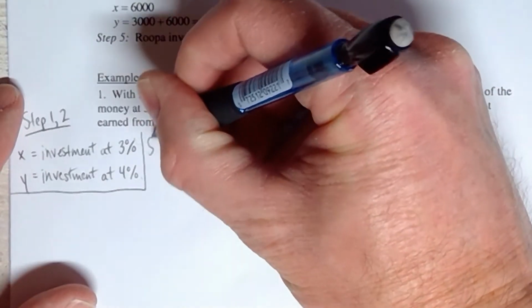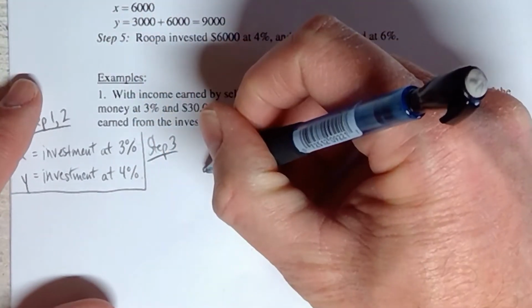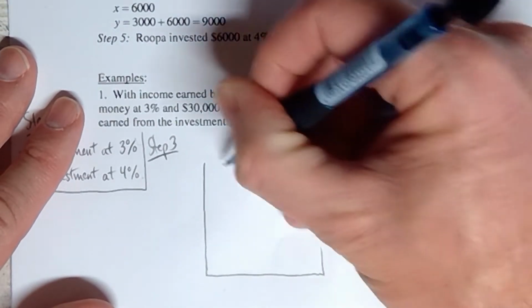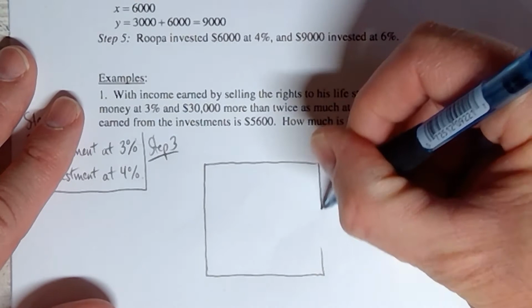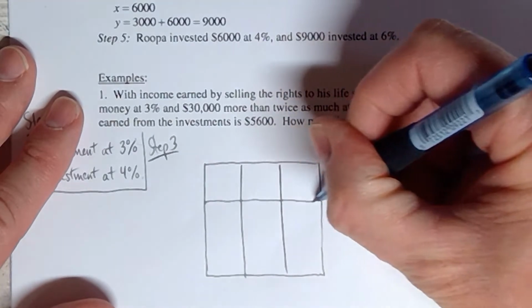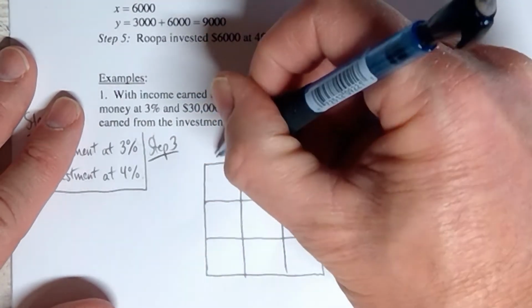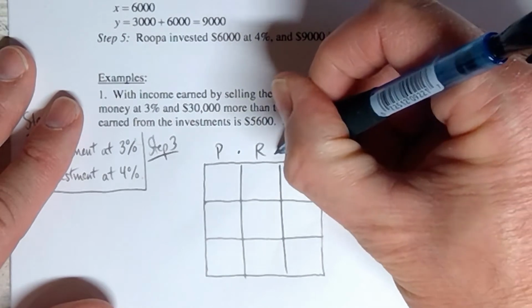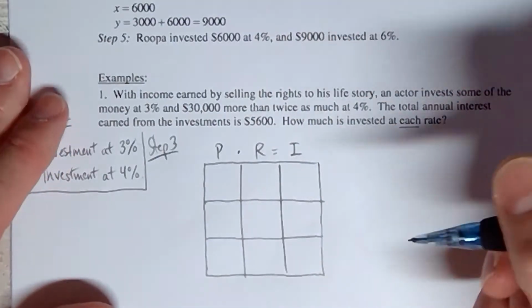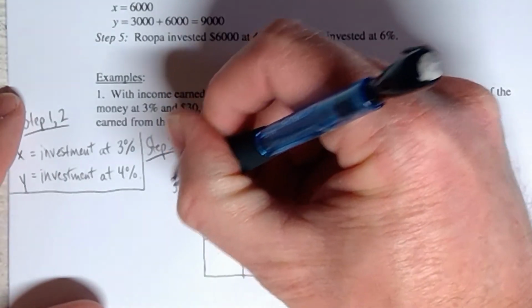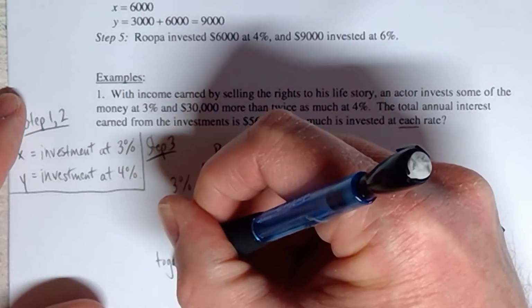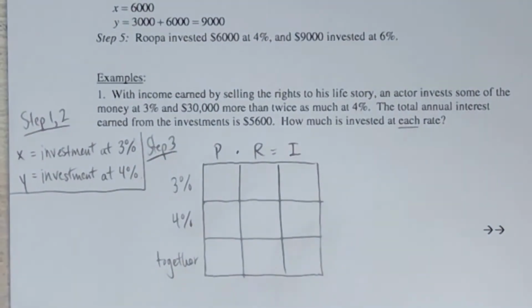Okay, step 3 is what? Step 3 is when we do that box thing, and just like in the sample problem up above here on the worksheet, you're going to want to have 3 rows and 3 columns. 3 columns because we have a 3-part formula, P, R, and I, like that. And then 3 rows because, again, we have 2 types of investments, the 3% investment, the 4% investment, and then we're going to look at those 2 investments together down here in the last row.